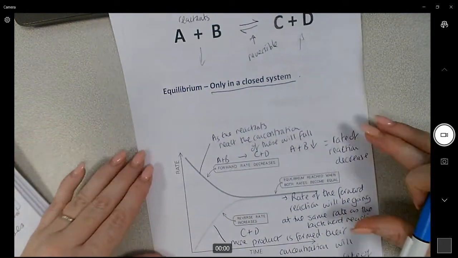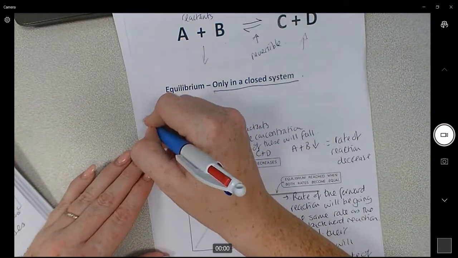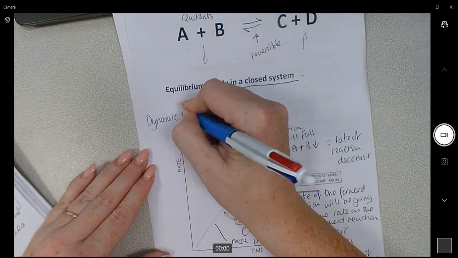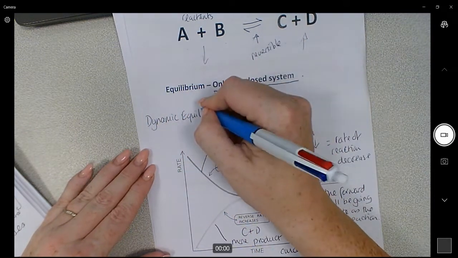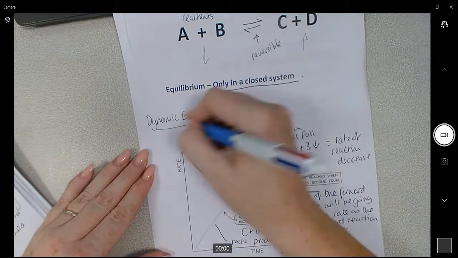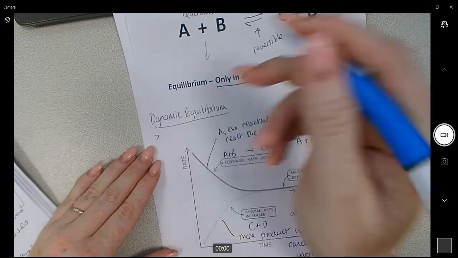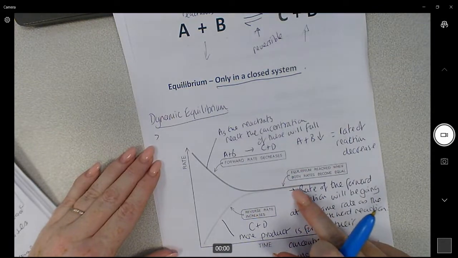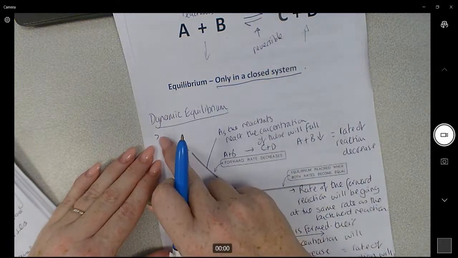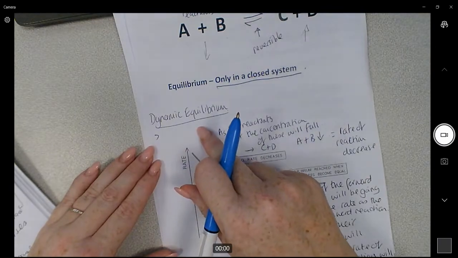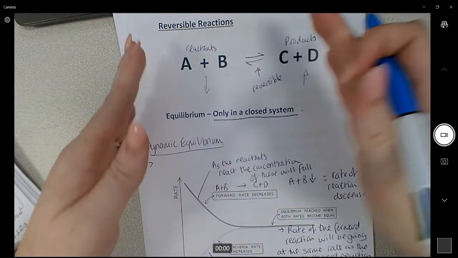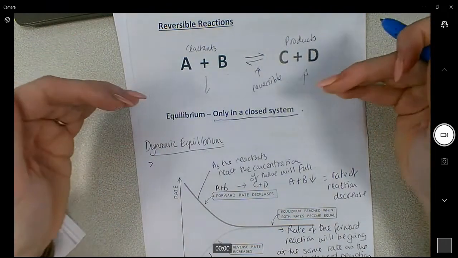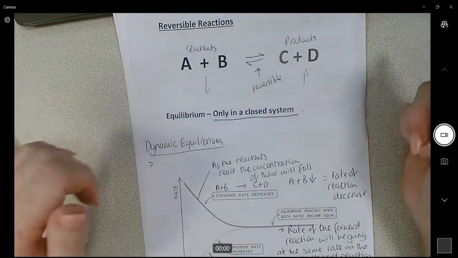So I just want to make sure we understand what a dynamic equilibrium is. So can we just put a little heading, dynamic equilibrium? Okay, so essentially, when we reach this forward and backward rate of reaction being at the same rate, both reactions are still happening, but there's no overall shift. So there's no overall shift towards the products or shift towards the reactants. The rate of reaction is the same.